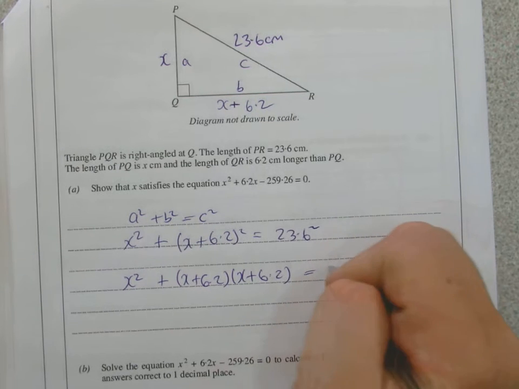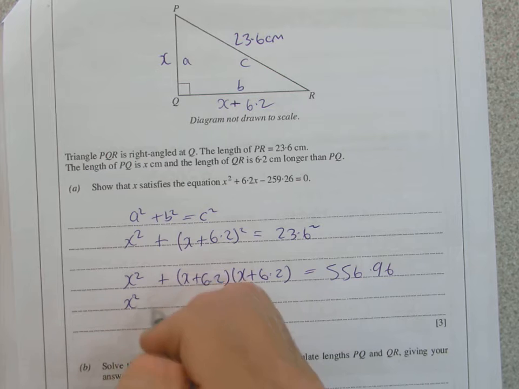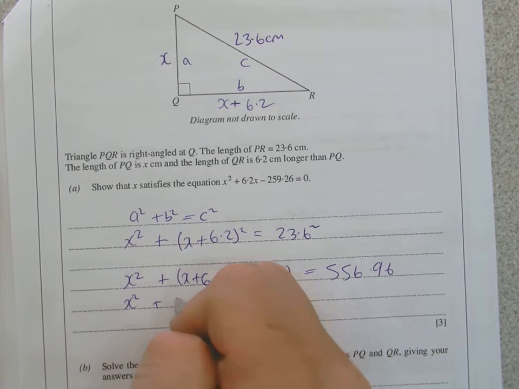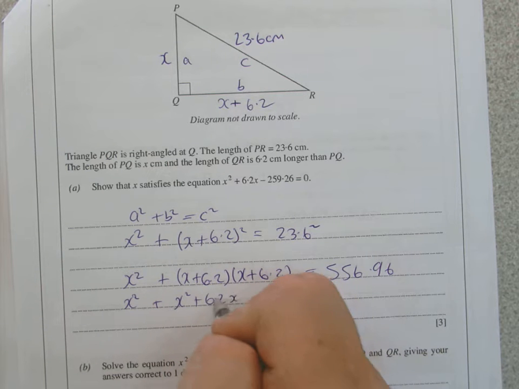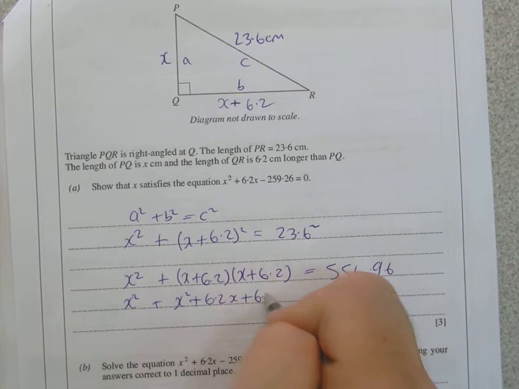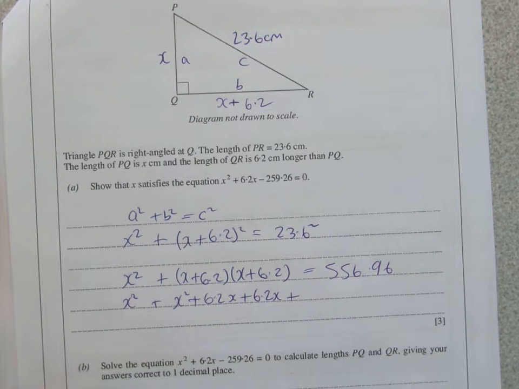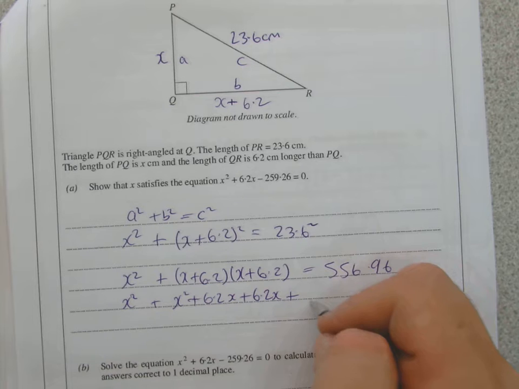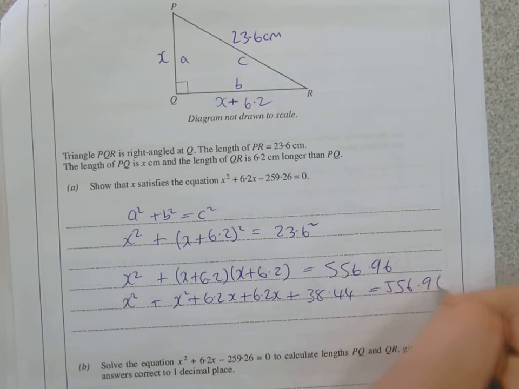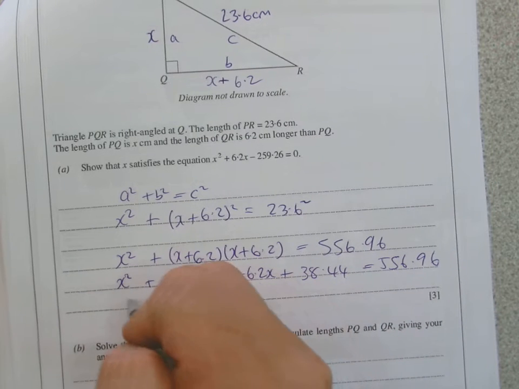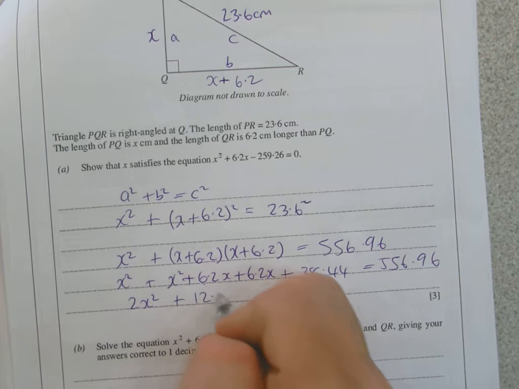And that comes to 556.96. Okay, so when I FOIL this, first is x squared. Outers is going to be 6.2x. Inners is also going to be 6.2x. And then last is going to be 6.2 times 6.2, just 6.2 squared, which is 38.44. Equals 556.96. So then simplifying it, I get 2x squared, plus then those two added together, so 12.4x.